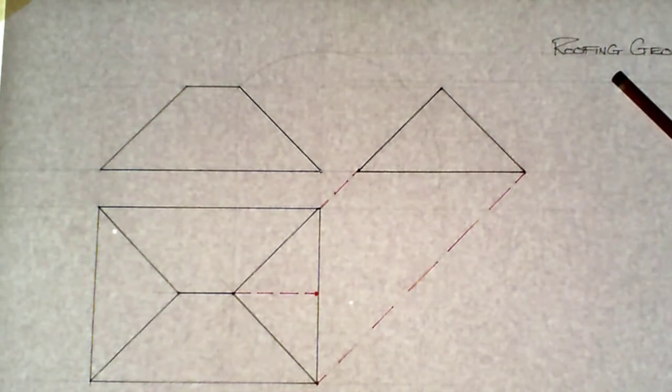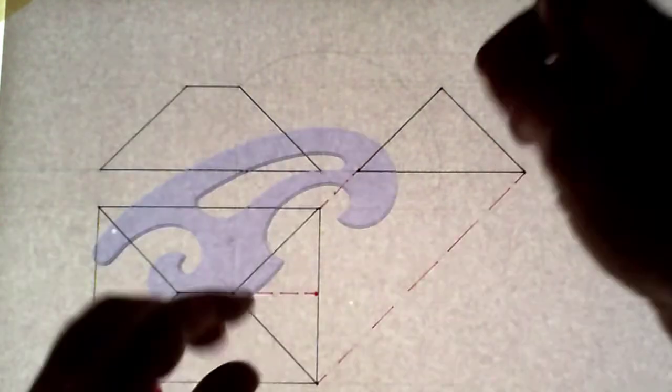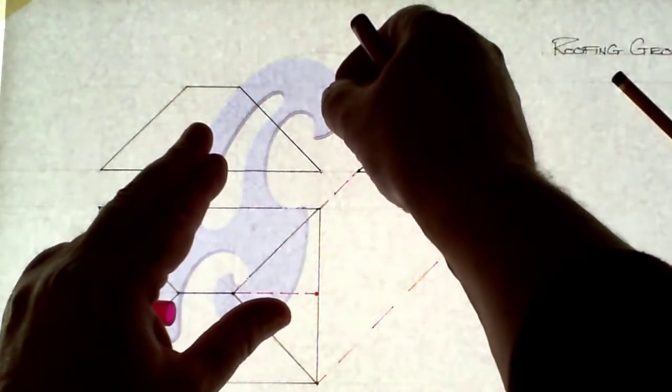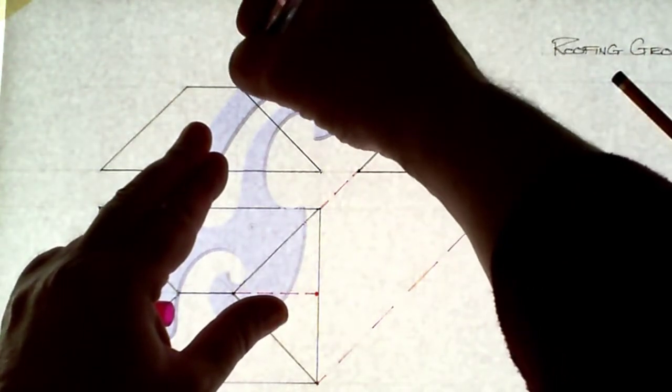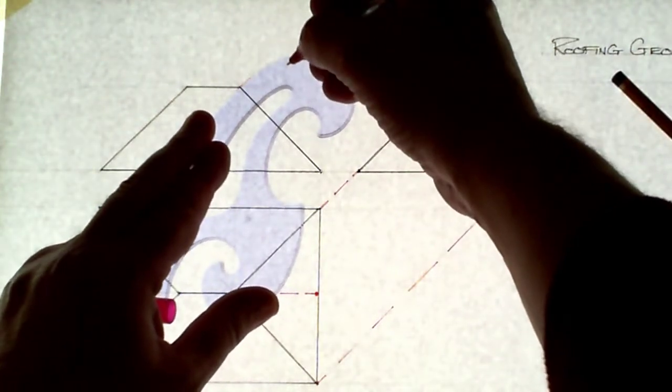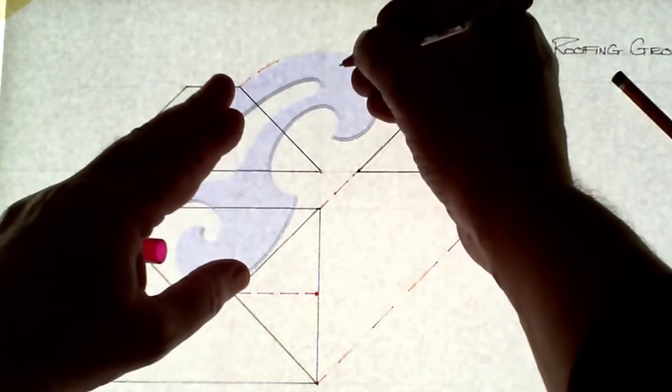Okay. Now, I'm going to indicate this again using a red ink, and I'm going to show that using a French curve, just the pulling of that length around onto the XY line.